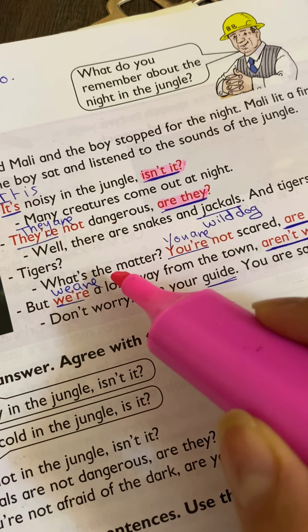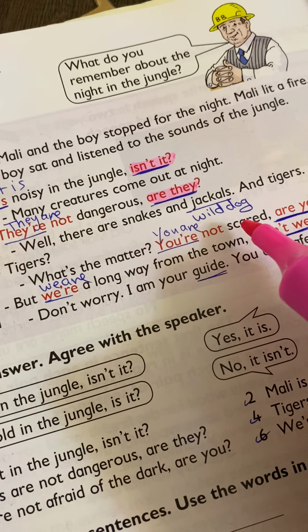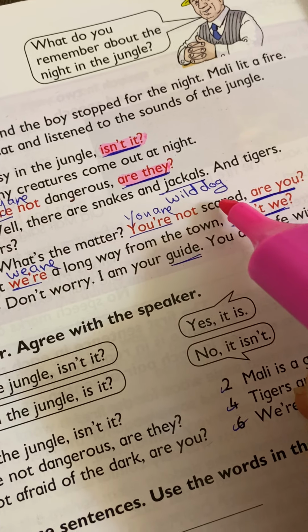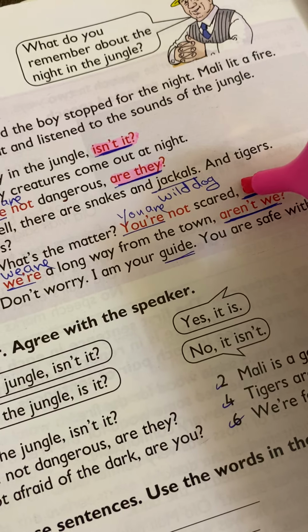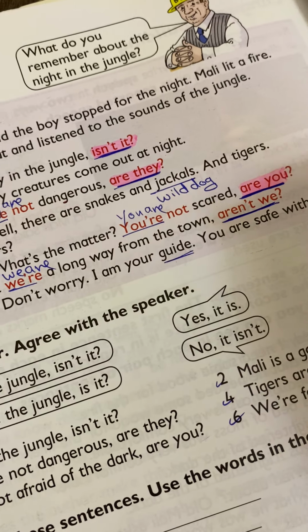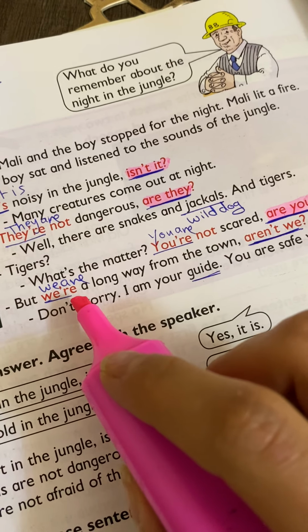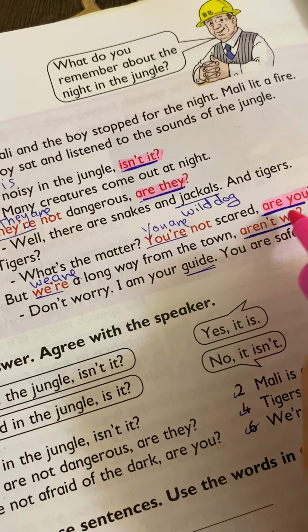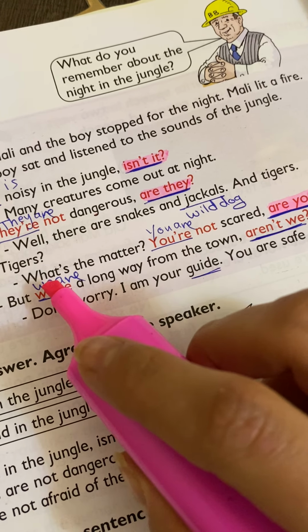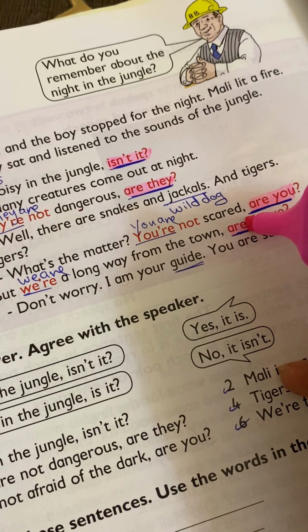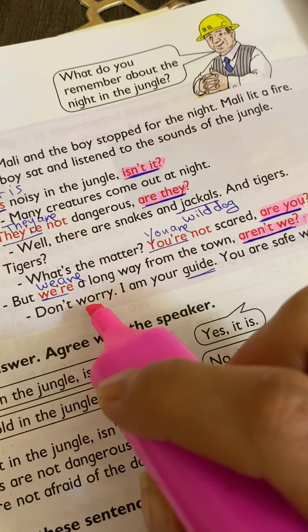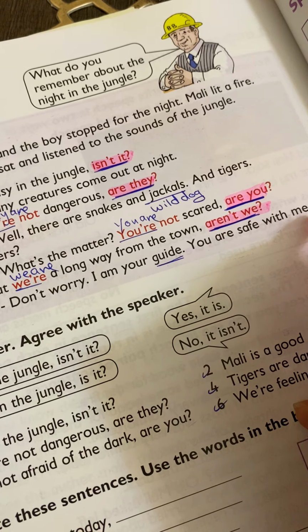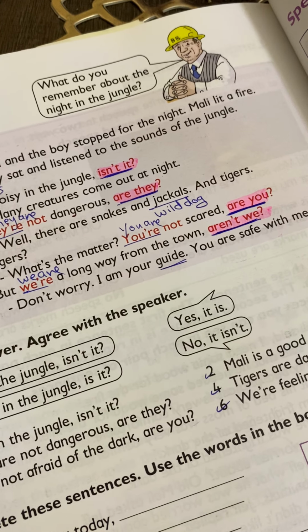Tigers? What's the matter? You're not scared. You're is an abbreviation of you are not scared. Are you? Underline, are you? But we are a long way from the town, aren't we? We're here. It is we are, and underline, aren't we? Don't worry, I am your guide, means I am your leader. You are safe with me.